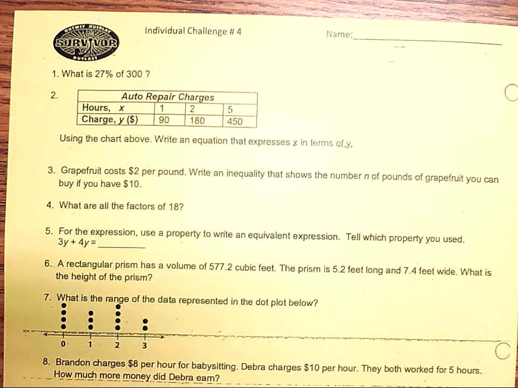Okay, welcome to individual challenge number 4. Number 1, it asks what is 27% of 300?